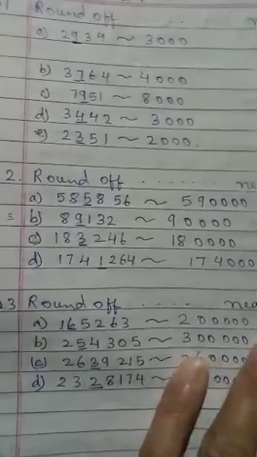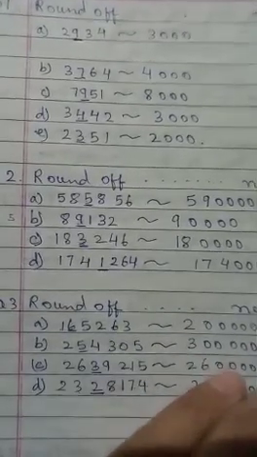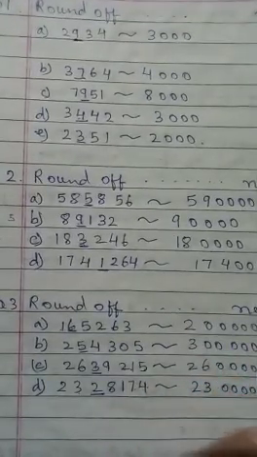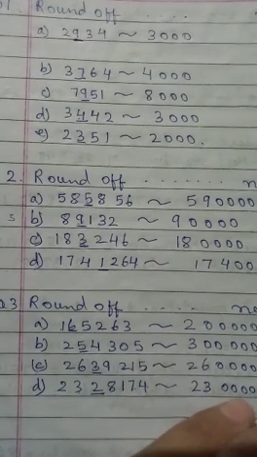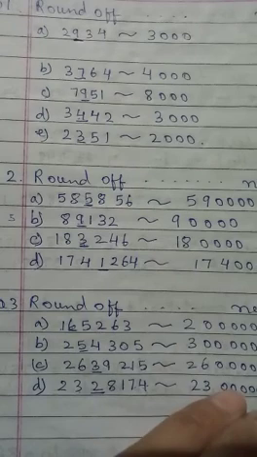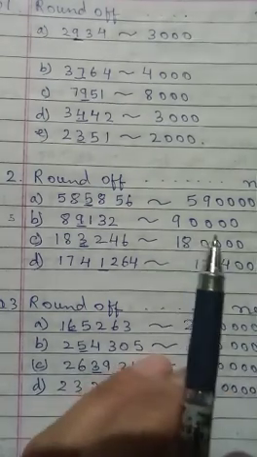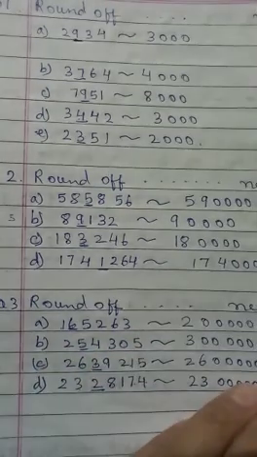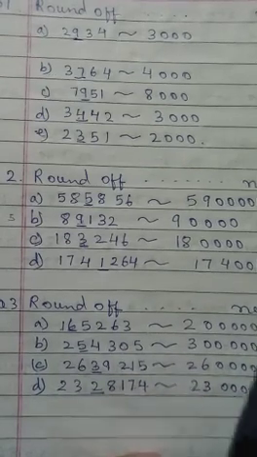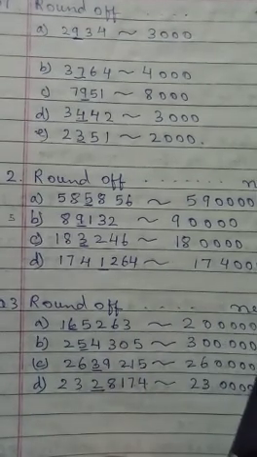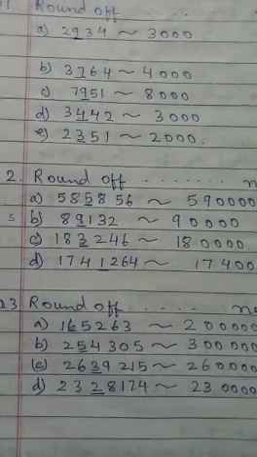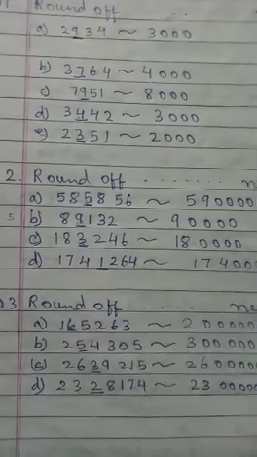So remember, wherever you want to change, check the place value in front of that number which you want to change. If it is greater than 5, that is 5, 6, 7, 8, 9, you have to add 1 to the previous number, the remaining becomes 0. If it is less than 5, then the forward numbers become 0, but the number behind remains the same.